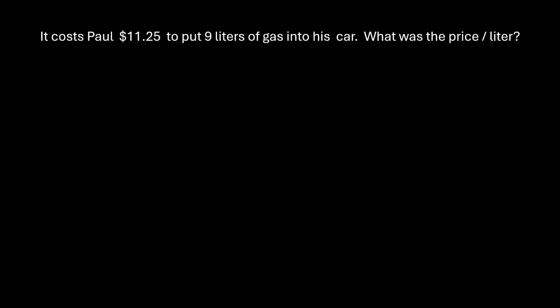It costs Paul $11.25 to put 9 liters of gas into his car. What was the price per liter? So here we have $11.25, and we'll divide by 9. There is a decimal in the dividend, and we'll take it and bring it straight up.